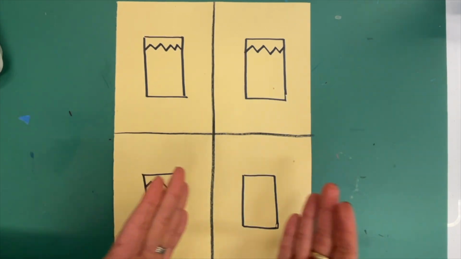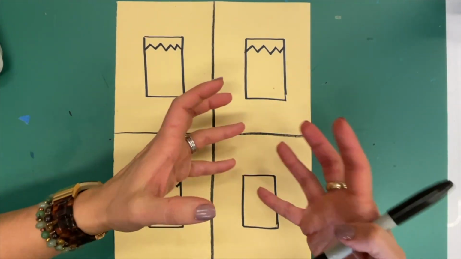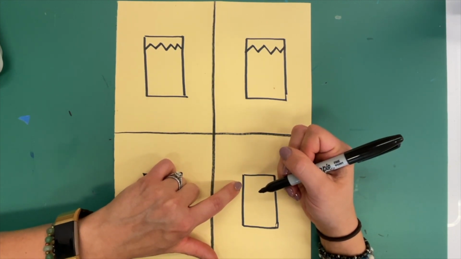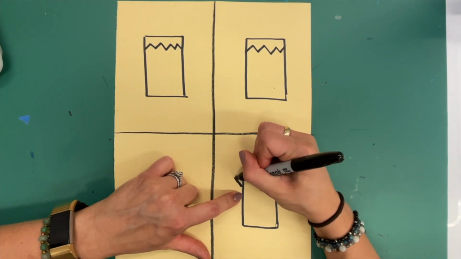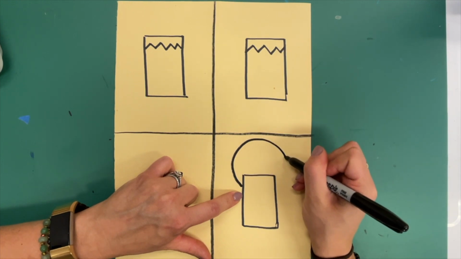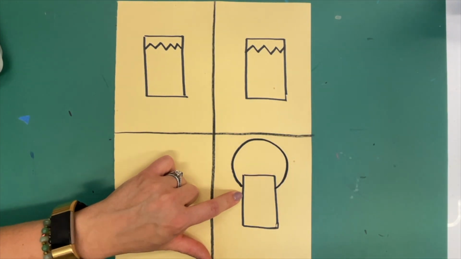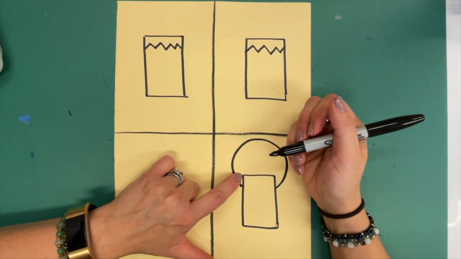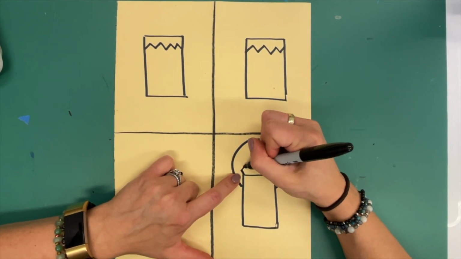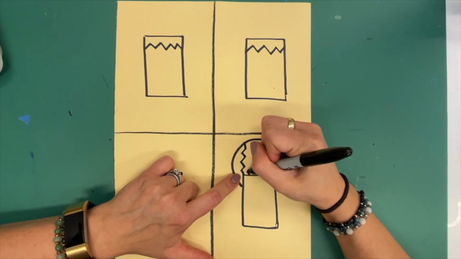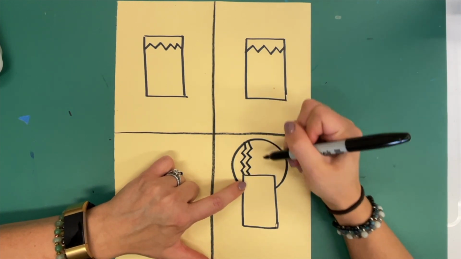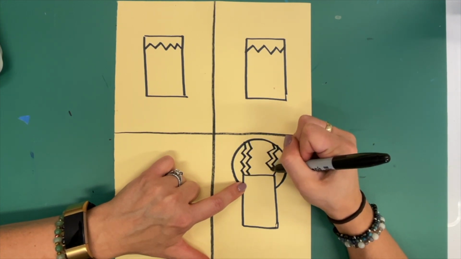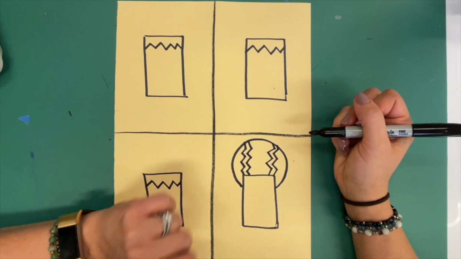Bride of Frankenstein is a little different. She had this big updo. So I'm going to come down just a little bit from the top, and I'm going to go up, bend down, and she too is going to have zigzags, but they're going to be a little different. They're going to come off the sides of our rectangle here. And if you look at images of the Bride of Frankenstein, these are white streaks in her hair, and the rest of her hair is dark.